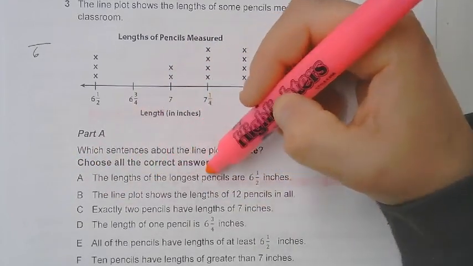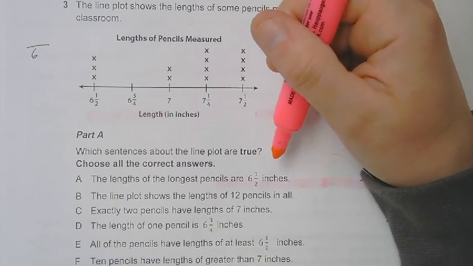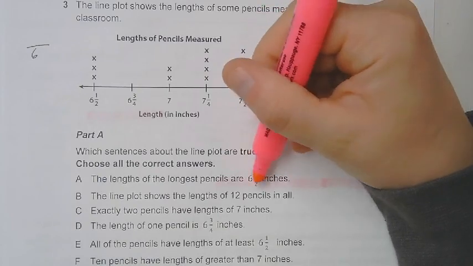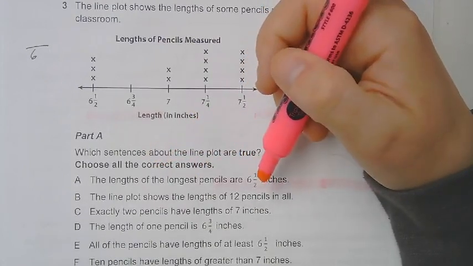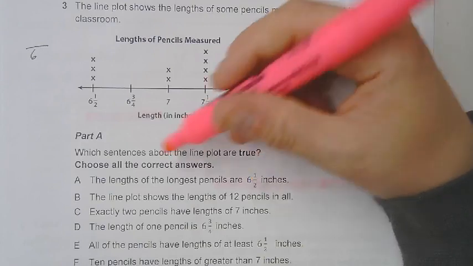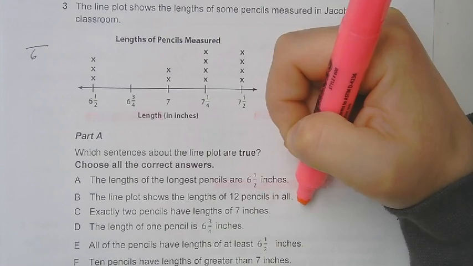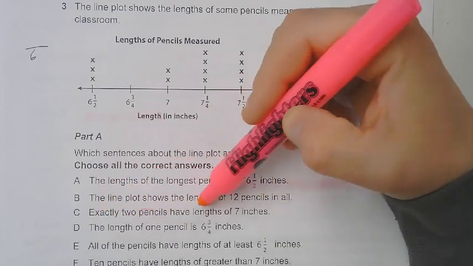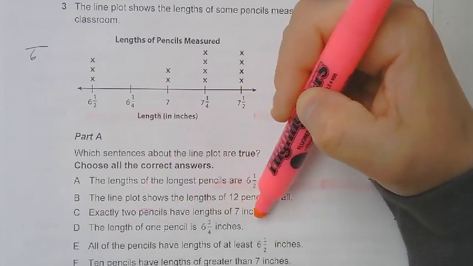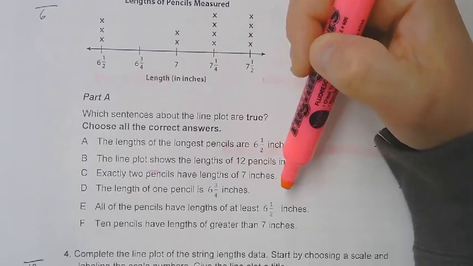A. The lengths of the longest pencils are 6.5 inches. So you need to go up and look. How long are the longest pencils? If they're 6.5 inches, then that would be true and you would circle it. If not, leave it alone. B. The line plot shows the lengths of 12 pencils in all. You're going to have to go count and see how many pencils were measured. Letter C. Exactly 2 pencils have the length of 7 inches. You're going to go up to the 7 inches and see how many pencils were exactly 7 inches.